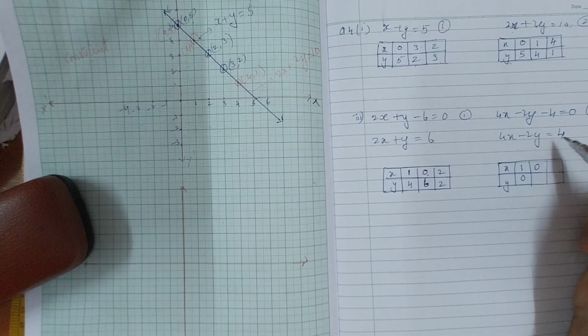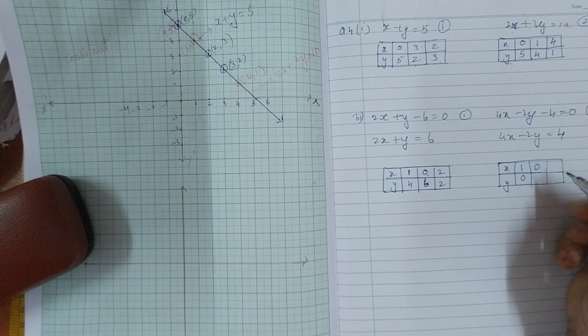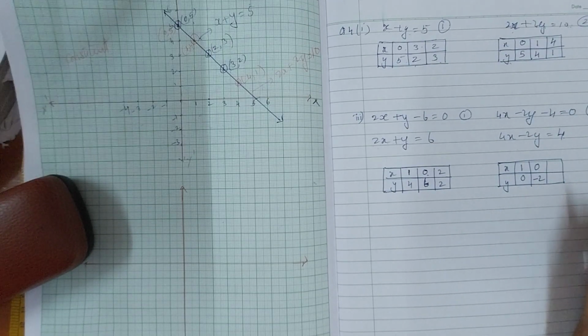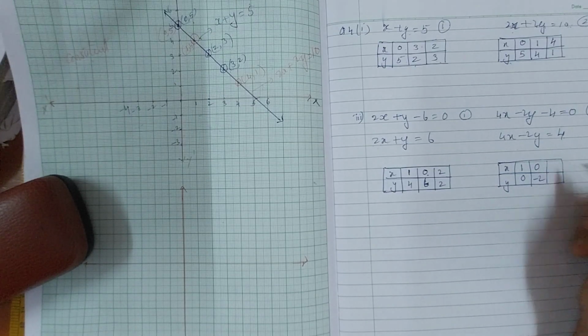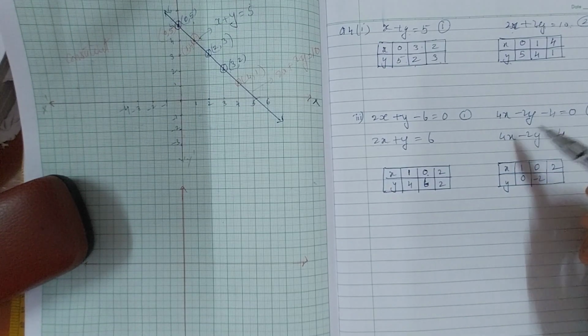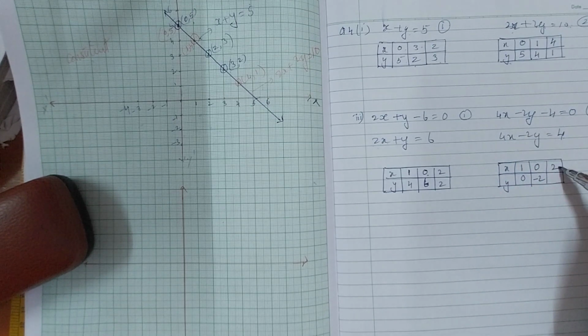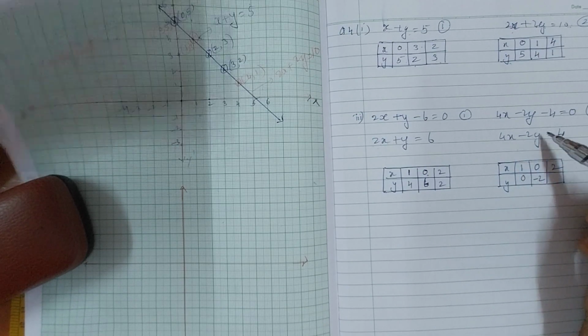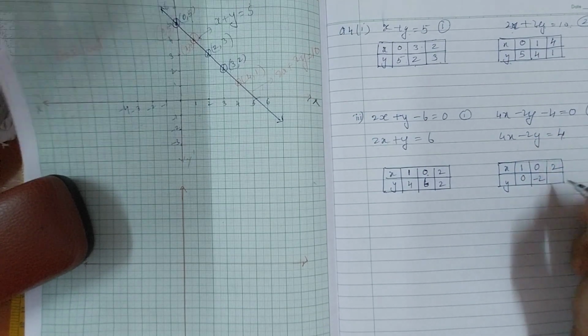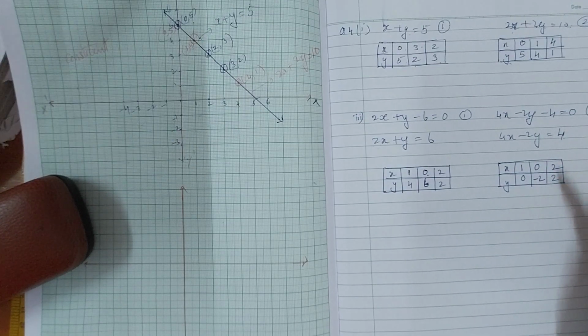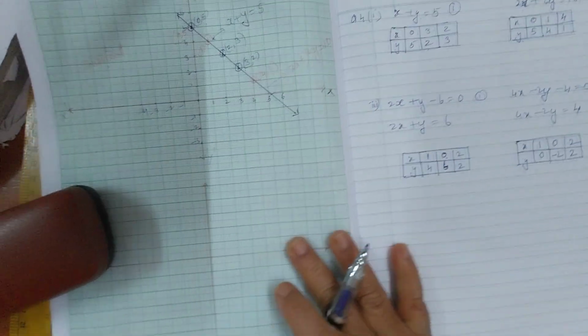Then minus 2y is equal to 4. Then y will be equal to minus 2. If I take x as 2, 4 2s are 8. But here we have to get 4. So 8 minus 4 is 4. So y will be equal to 2. So these are the values that we have got.